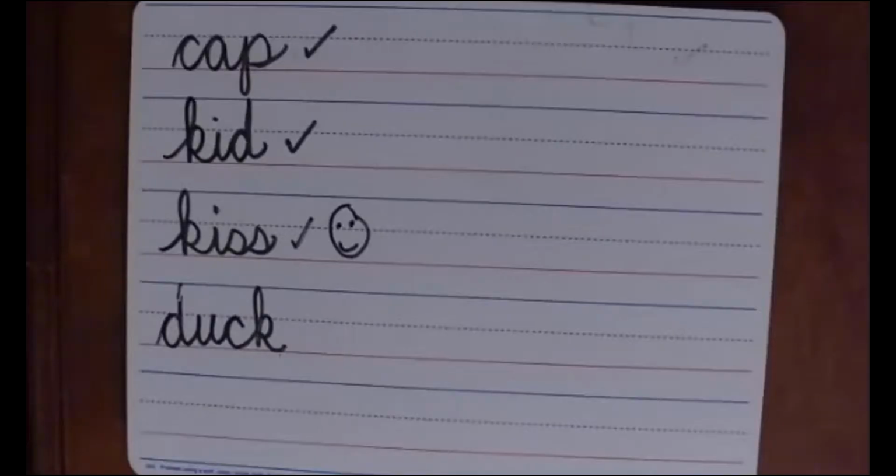Our next word is duck. I saw a duck at the Houston Zoo. Duck. Does your word look like mine? Excellent. Let's go to the next word.